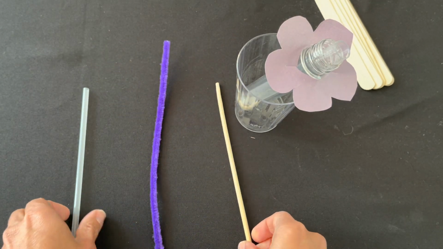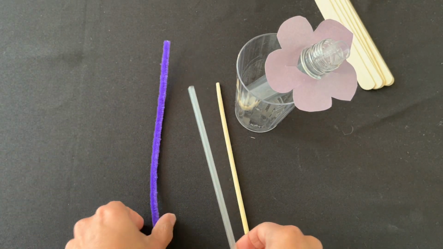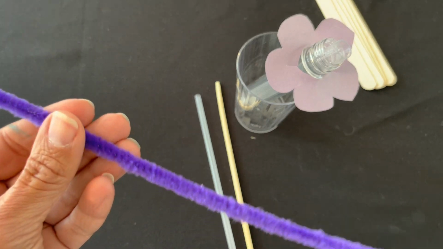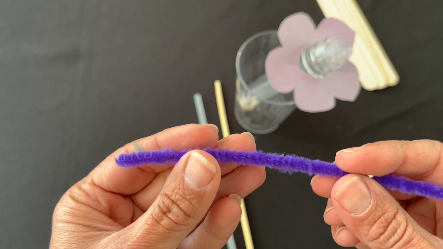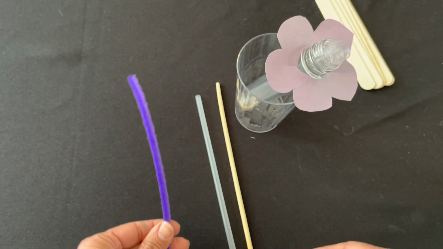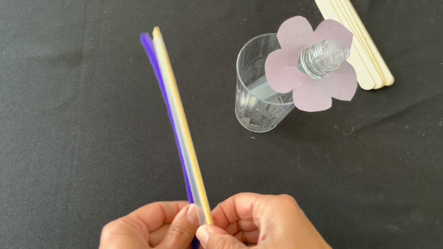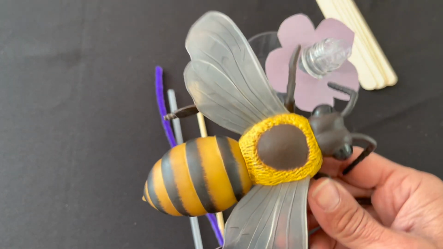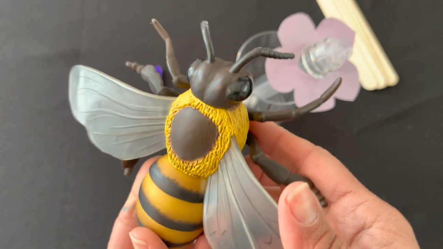Now I have 3 possibilities that I could use in my pollinator. One is wood, one is plastic, and one has this cloth-like material, furry and fuzzy. Which one do you think would be best for pollination? If I look at my bee, remember what I told you.